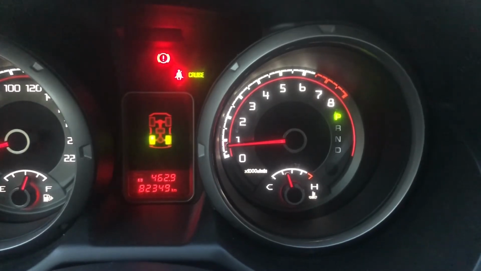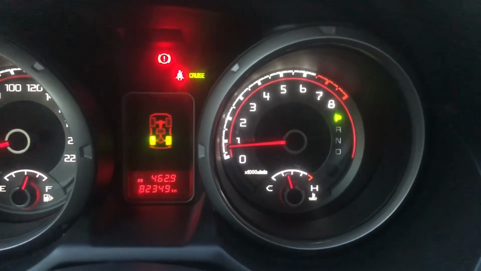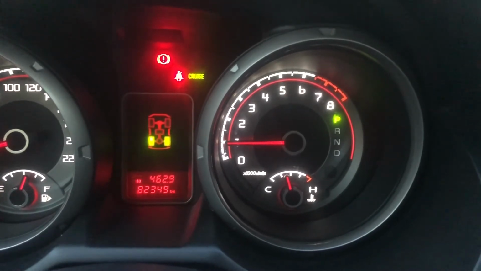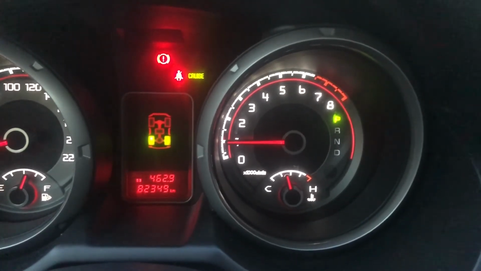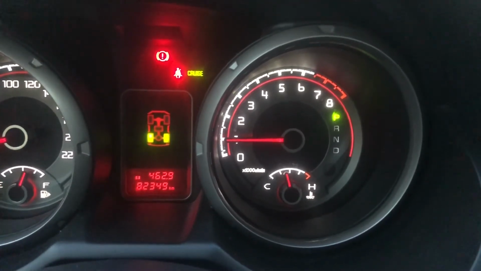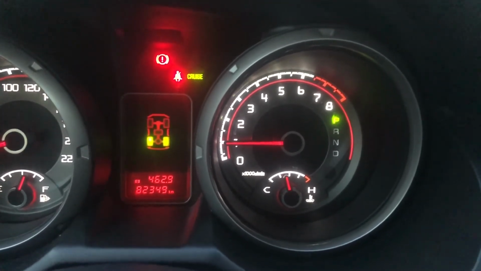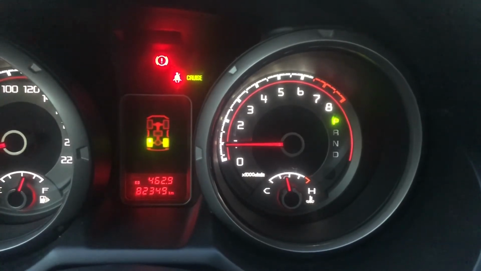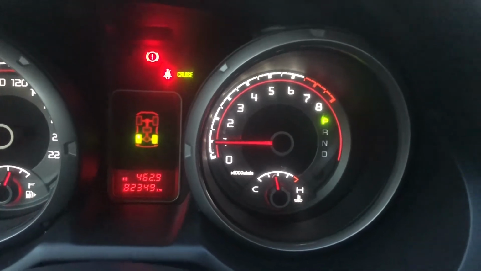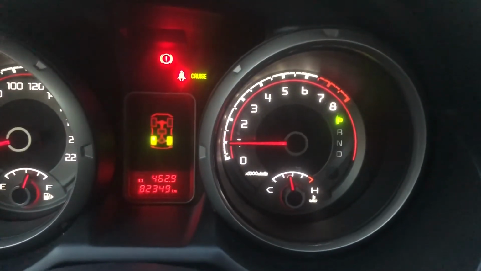So if you turn on your AC, your idle will go up because it will compensate for the drag of the compressor, which is the same when you put your car into drive.